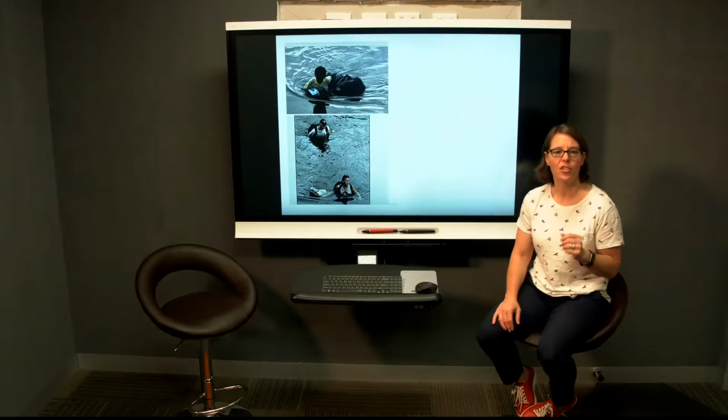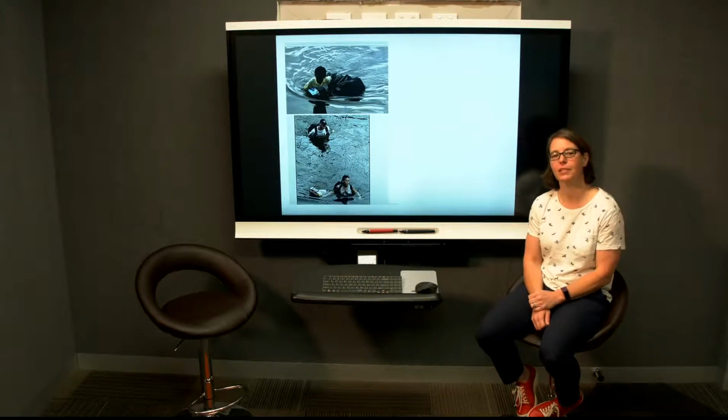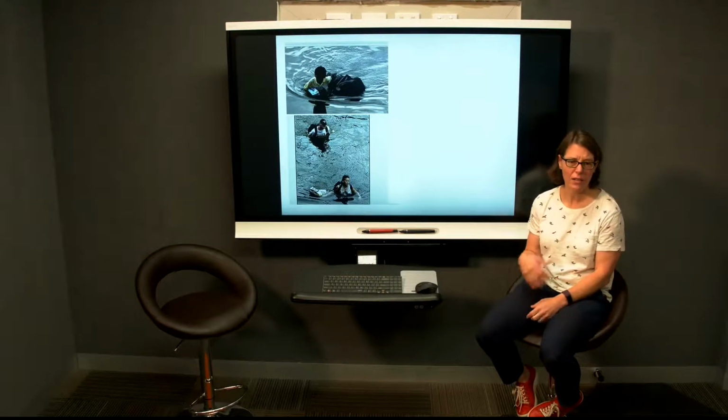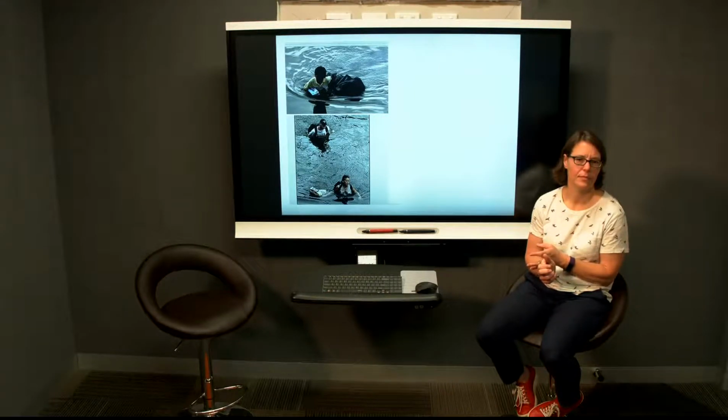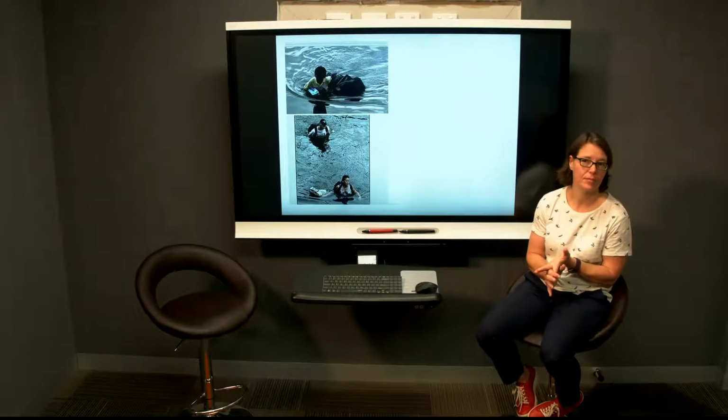Now, if you just stop here, you see two pictures that are very, very similar. I'll just let you think about where these pictures were taken. What do they represent? What's happening? What's similar? What's different?